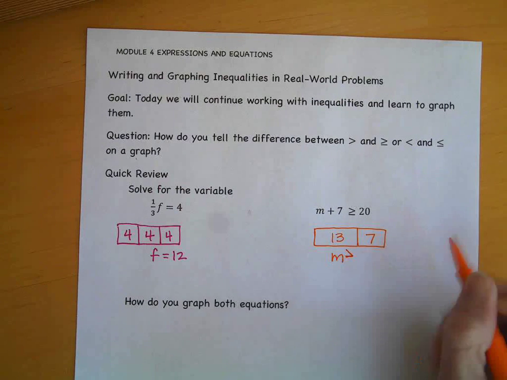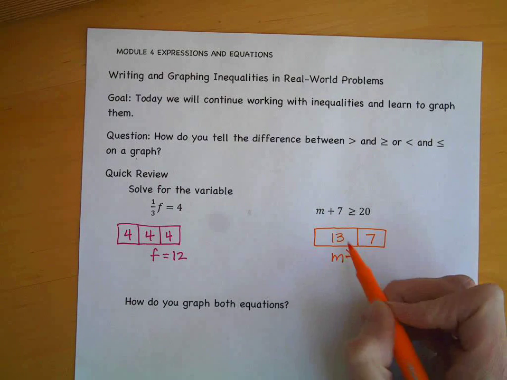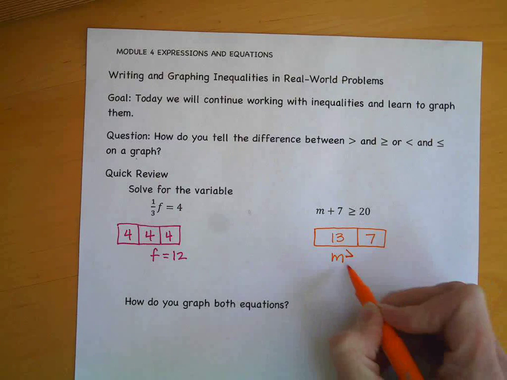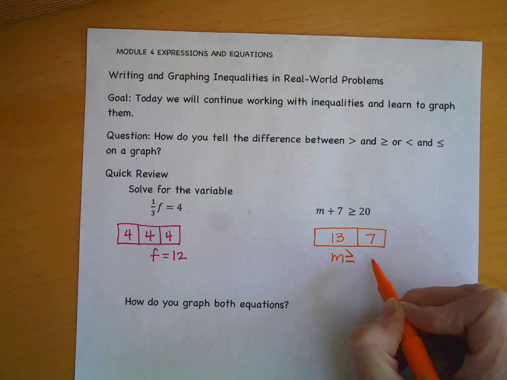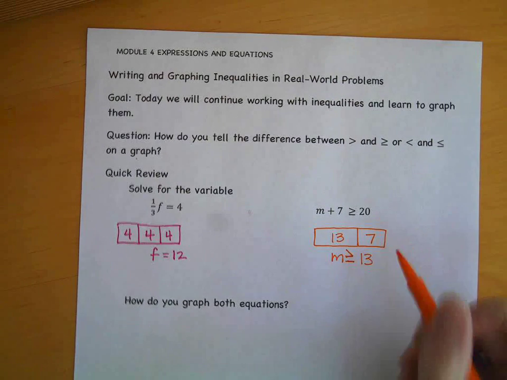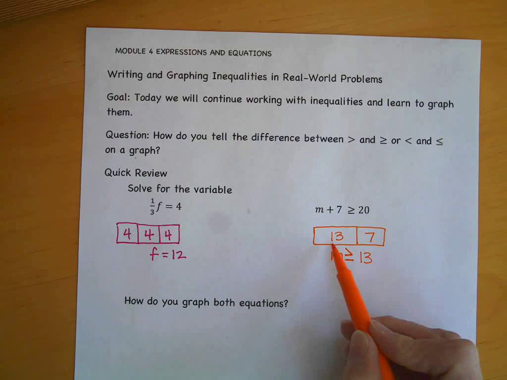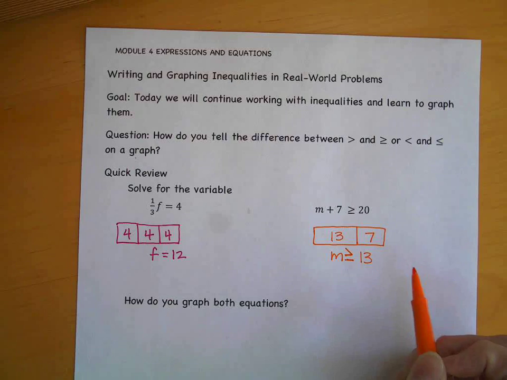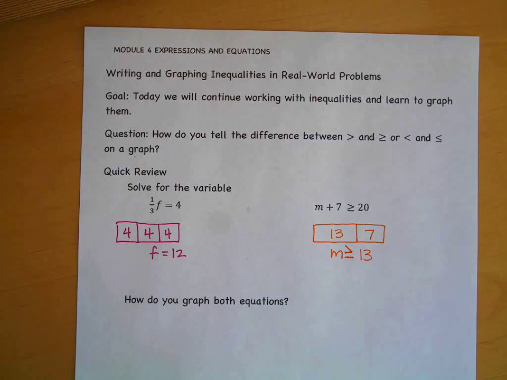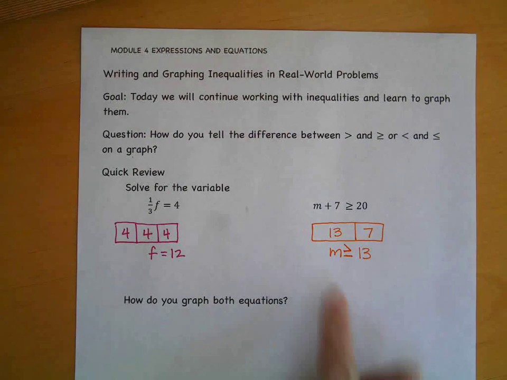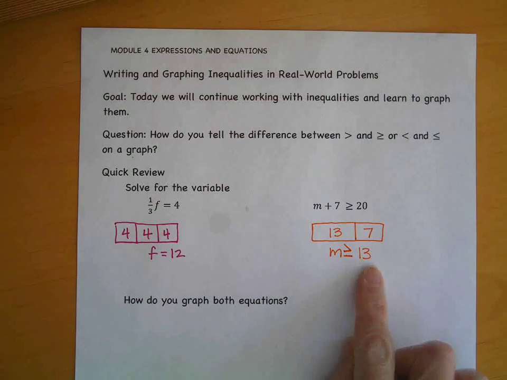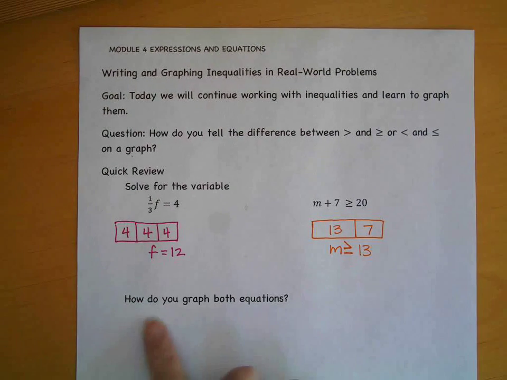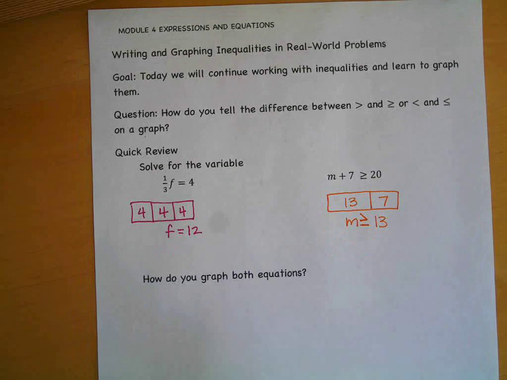But then I also have to remember this is an inequality that said what number plus 7 is greater than or equal to 20. So it could be that m could be 13, or it could be that m could be greater than 13. Okay, so now I have them solved. So solve for the variable, m is greater than or equal to 13 and f equals 12. How do you graph both equations?